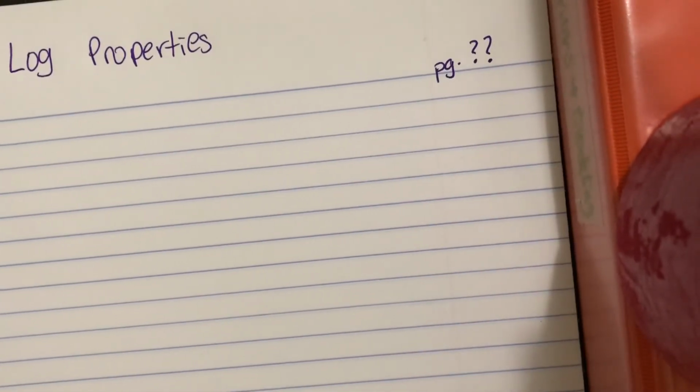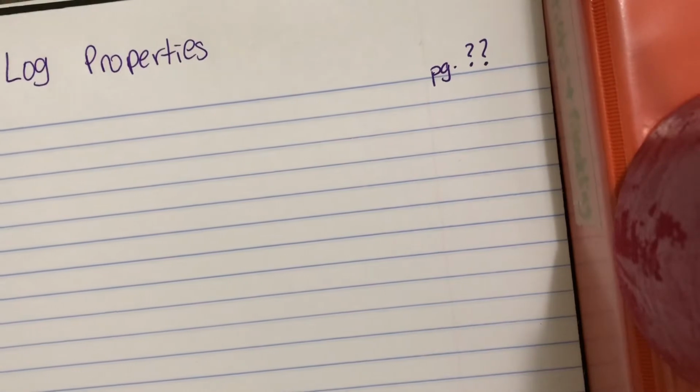Okay, y'all, I really don't know what page number this is. I barely know what day it is.